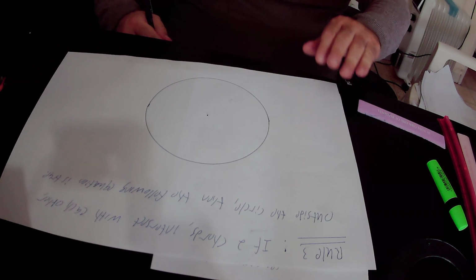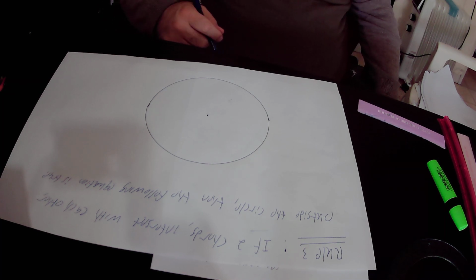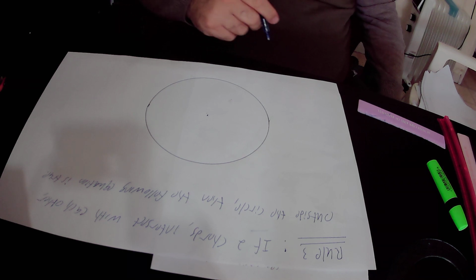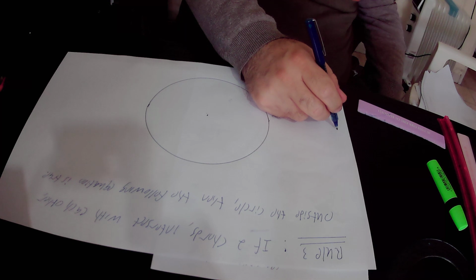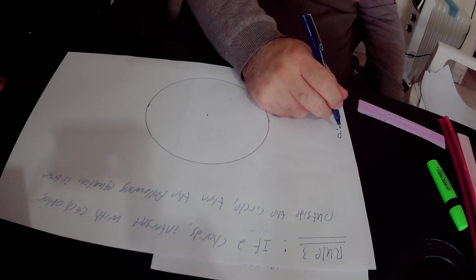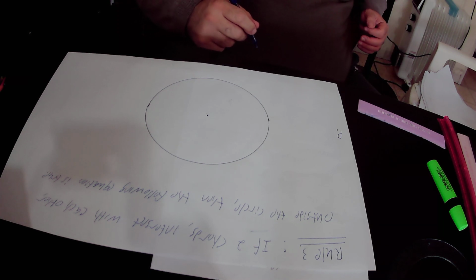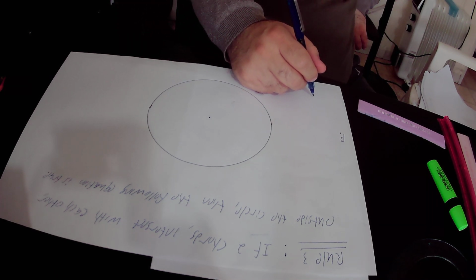Actually, this point P is located outside the circle, and point P is the intersection point of the two chords, so you write it down.